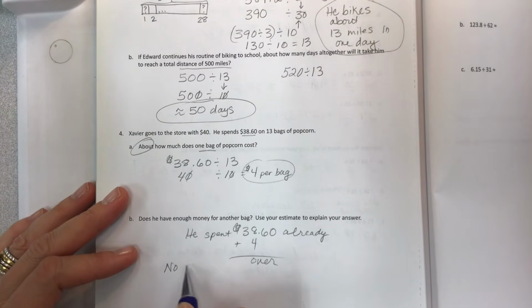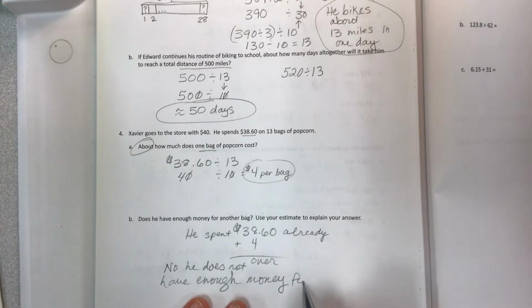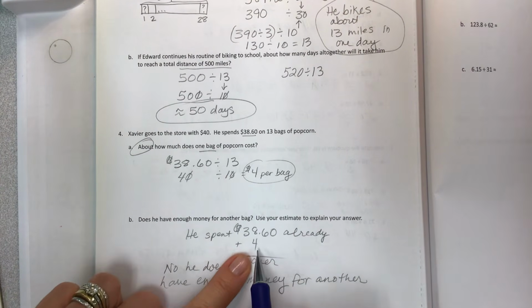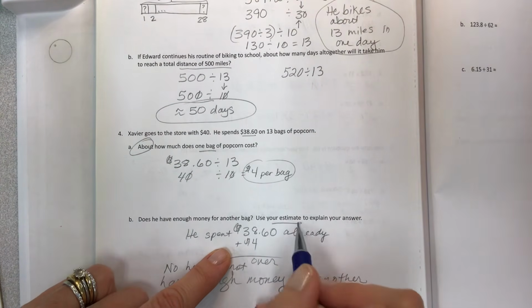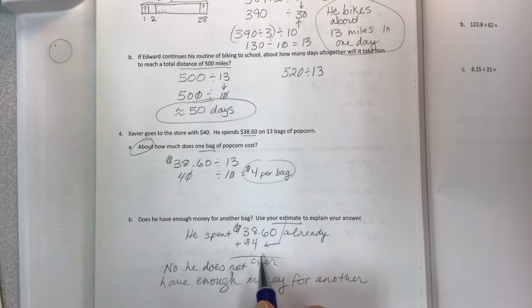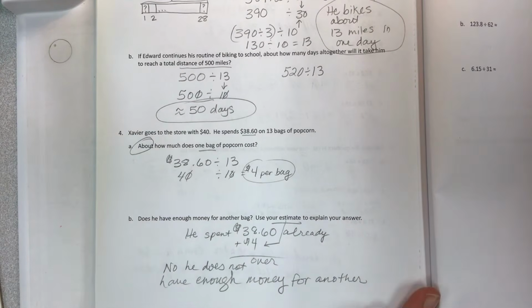So no, he does not have enough money for another. Okay. And so if you look at your estimate, you're using your estimate right there to explain your answer to show that he would be well over $40 by a couple of bucks. So he's going to be a couple of dollars short.